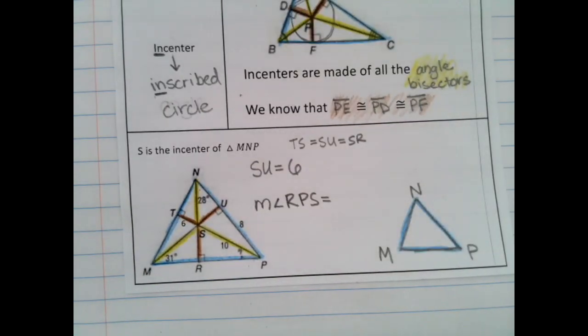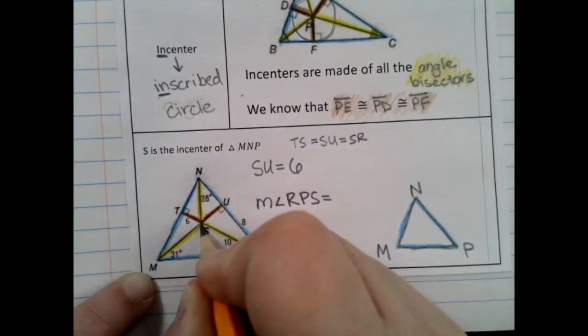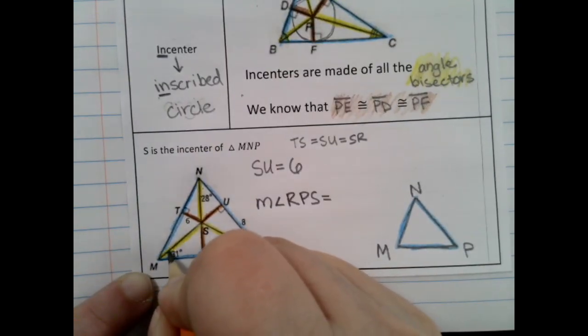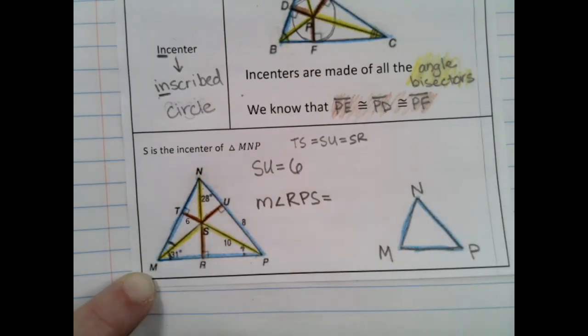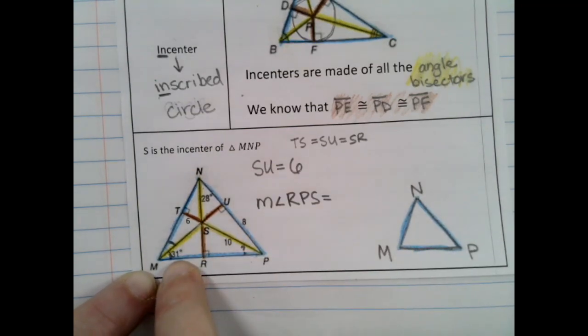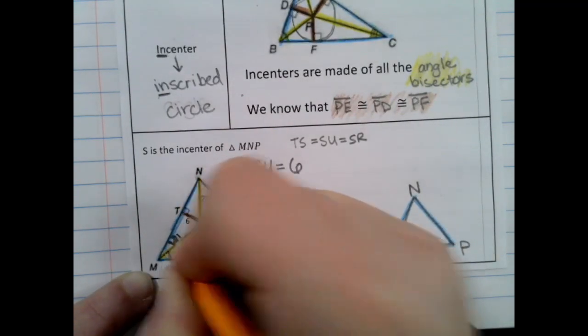And I know that each of these are angle bisectors. So when I look at angle M to S, cut that angle in half. So this part of the angle is the same as this part of the angle. So if the bottom half of the angle is 31, the top half of the angle is also 31.